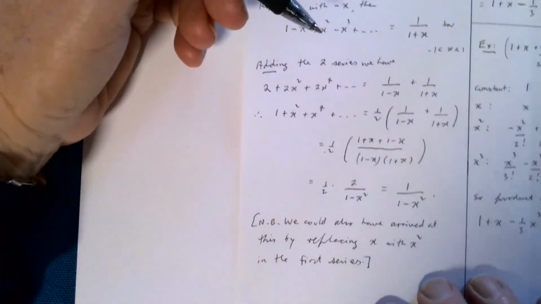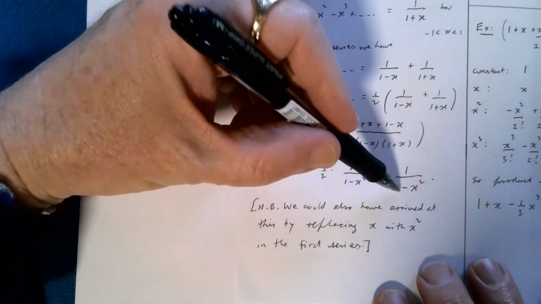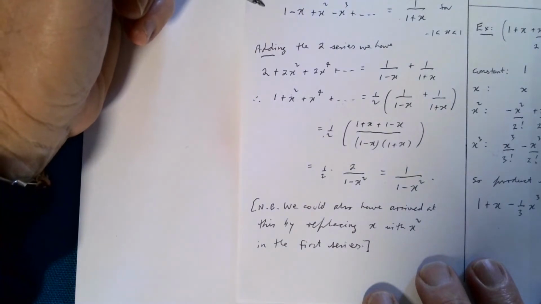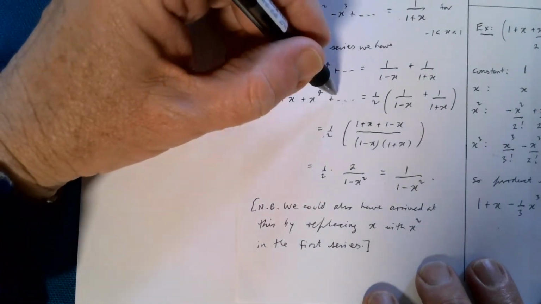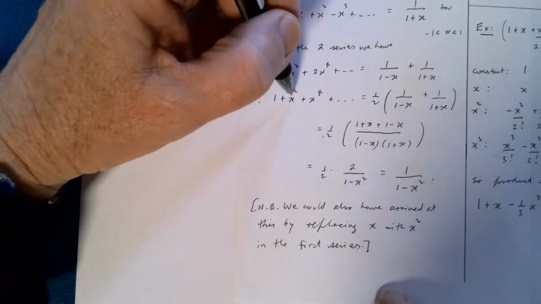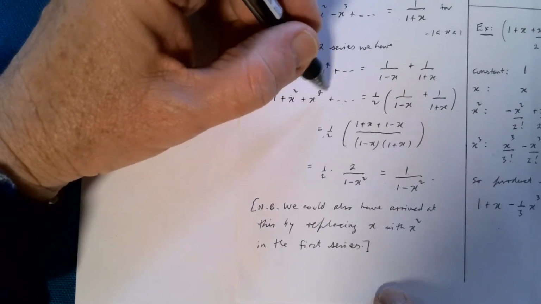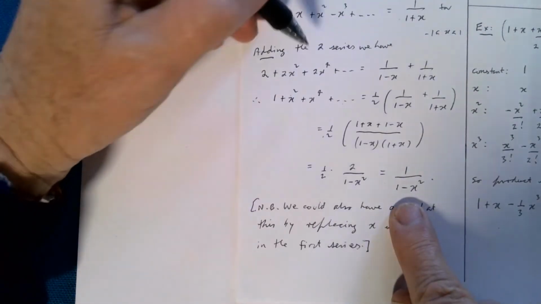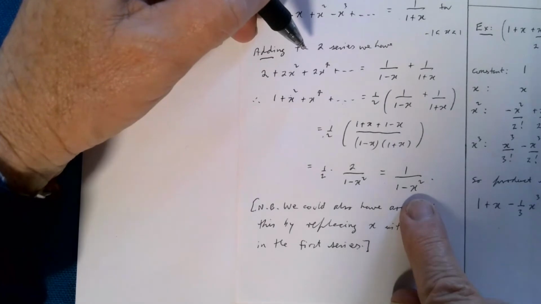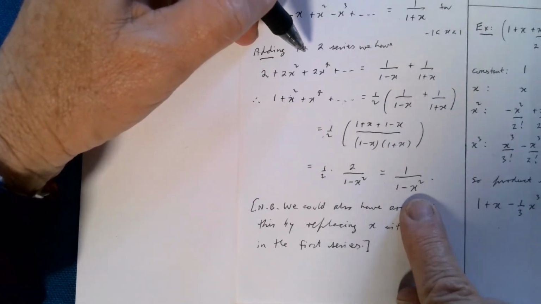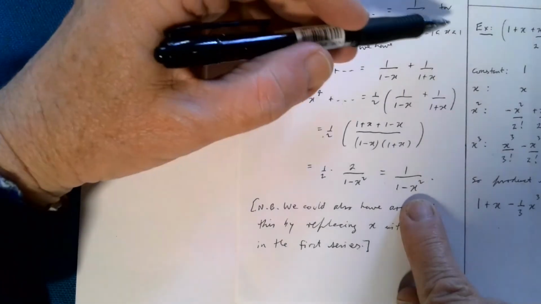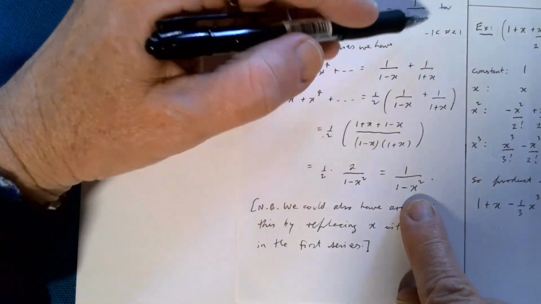And then the 2's cancel, and I simply get 1 over 1 minus x squared. So that gives me a nice formula for the sum of 1 plus x squared plus x to the fourth and so on. It adds up to 1 over 1 minus x squared, and it converges provided x is between minus 1 and 1.